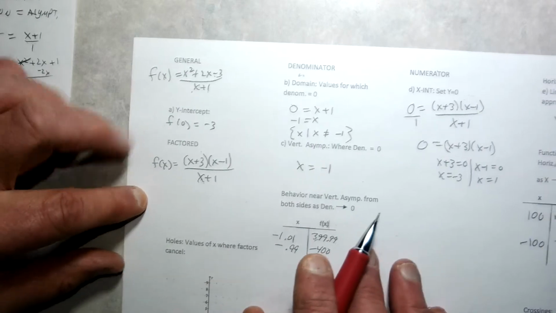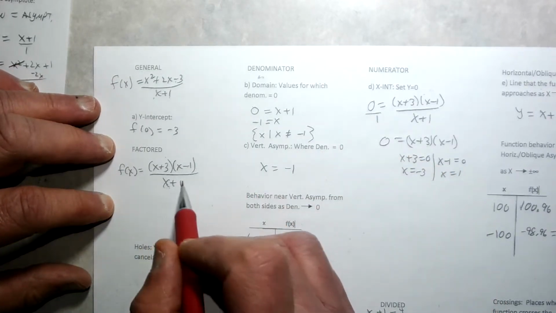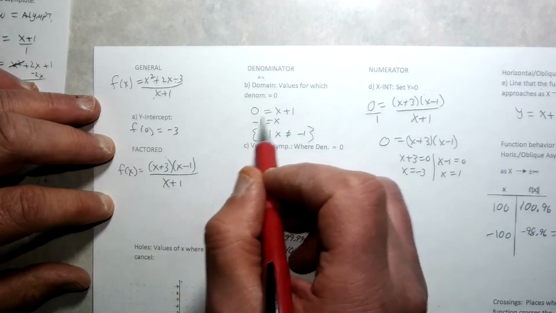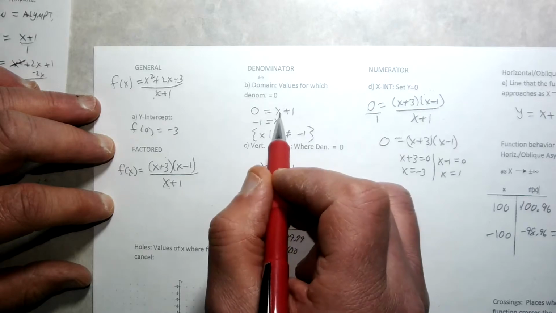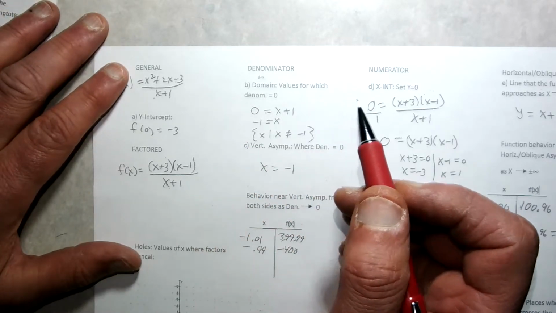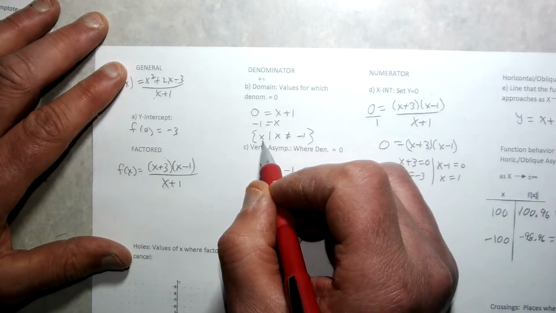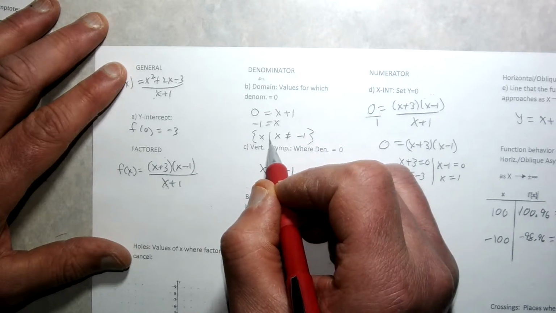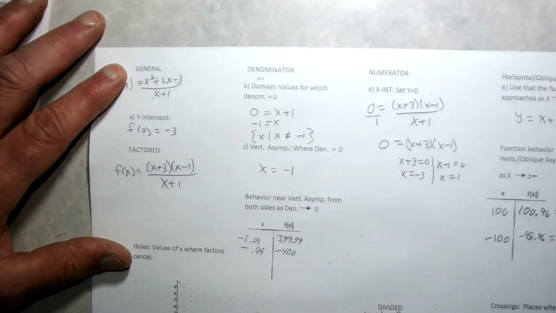In fact, you can see over here in the discussion of the domain, for what value would that denominator end up being 0? Well, we could solve this little equation: set the denominator equal to 0 and find out the values that would cause the denominator to be 0, and it would be when x is -1. So we're going to say that the domain is the set of all numbers x such that x cannot be -1. It could be anything else.